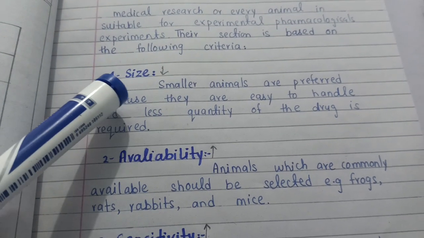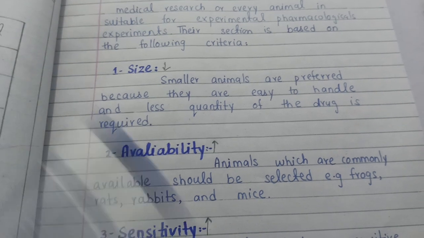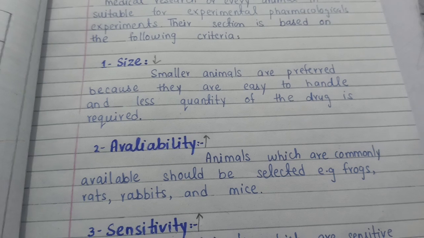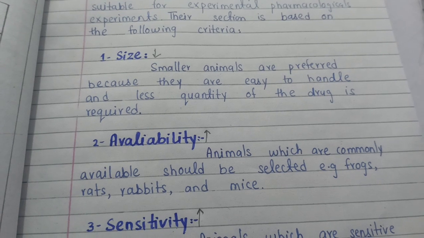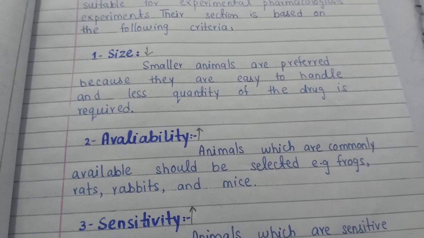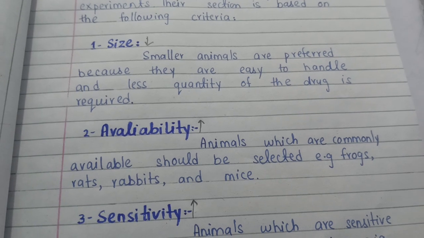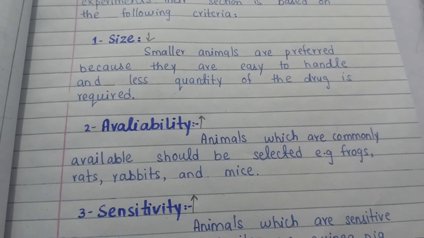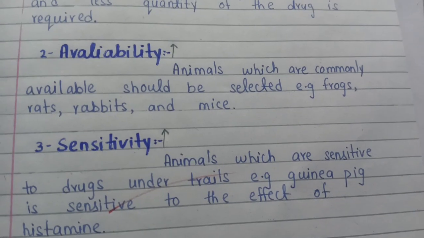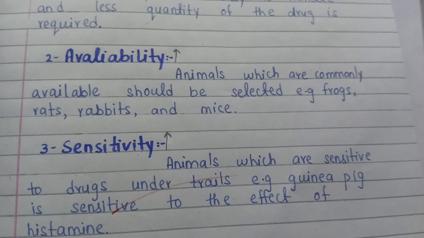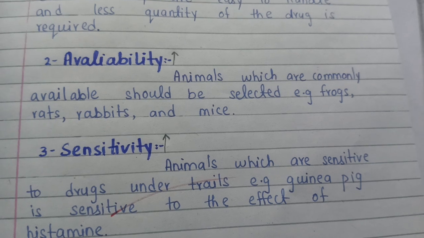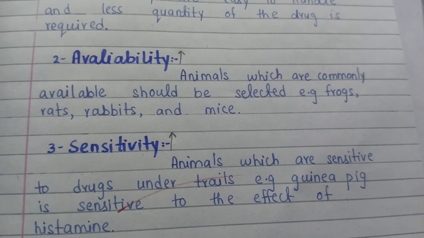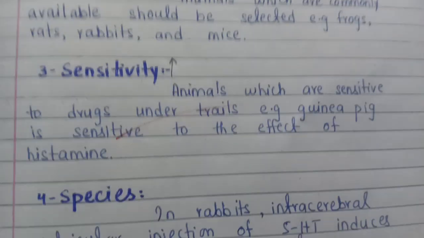After that, they have given you some properties or criteria that a lab animal should have. First, a lab animal should have a smaller size. A smaller animal needs a small amount of drug, and they are easy to handle, and at the same time they are more accurate. That's why small size animals are preferred. If we use a large size animal, it will be more difficult to handle them and to give them the drug. Second is availability. You should use the kind of animal which is highly available within your environment, like frogs and rabbits. They are highly available in our environment.